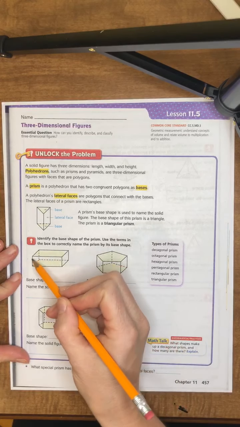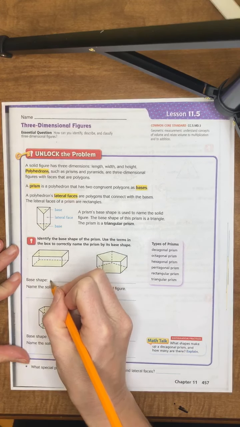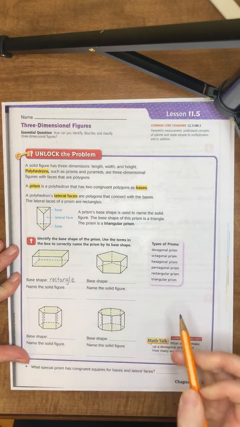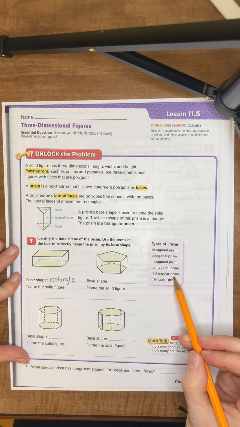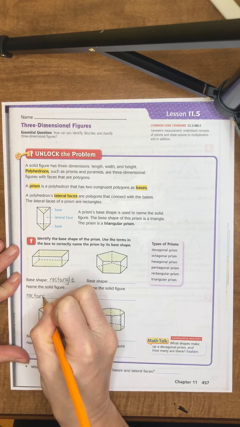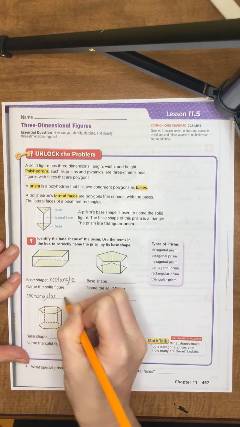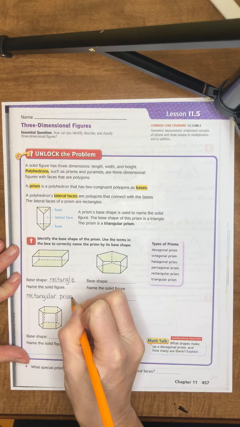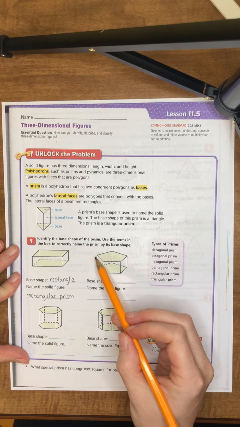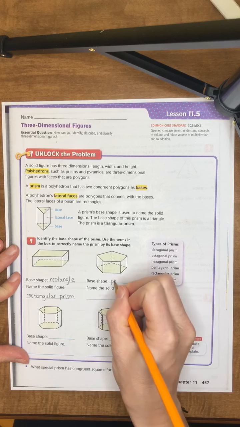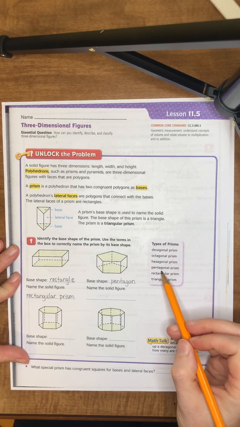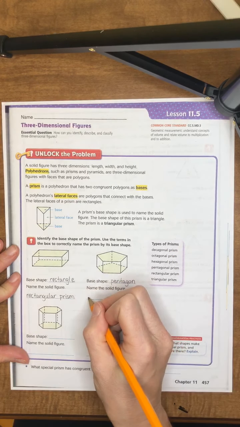So this base shape is a rectangle. So the name of the figure is a rectangular prism. Okay, the shape of this one has 1, 2, 3, 4, 5 sides, so it's a pentagon. So it is a pentagonal prism.